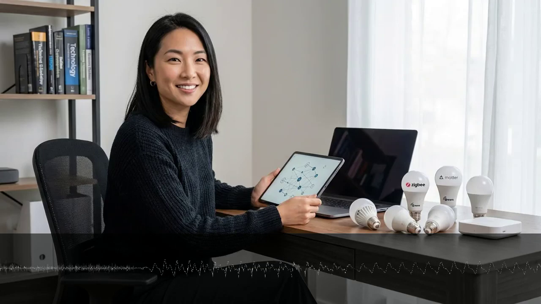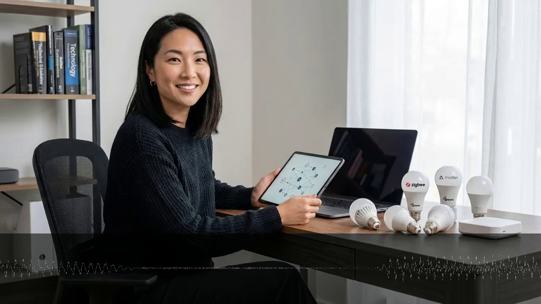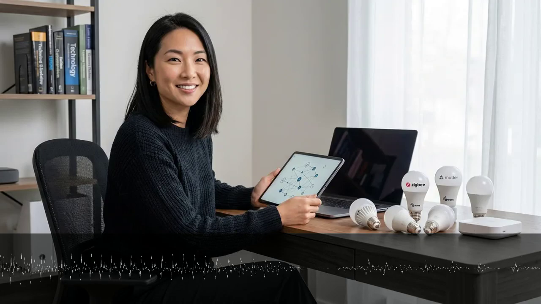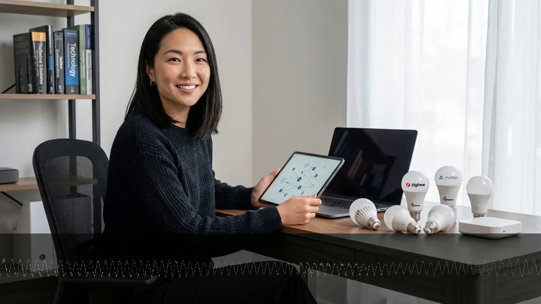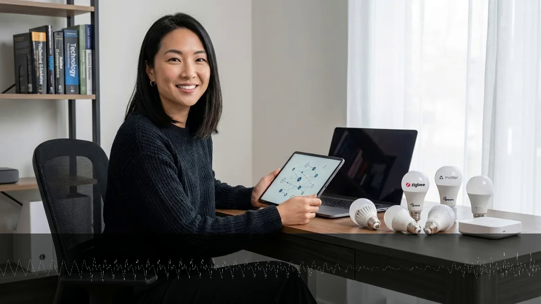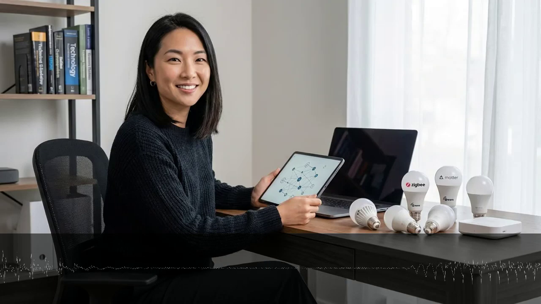And finally, Wi-Fi, direct connection, no hub required. Wi-Fi bulbs connect directly to your home router, eliminating the need for a dedicated hub. Each bulb occupies a slot in your router's device table, a meaningful constraint since most consumer routers max out around 50 to 100 simultaneous connections before performance degrades. These bulbs typically operate on 2.4 GHz Wi-Fi. 5 GHz is less common due to poorer wall penetration and higher power draw.